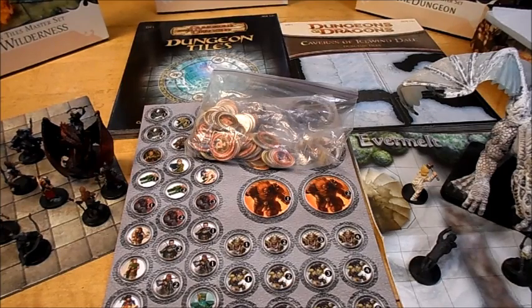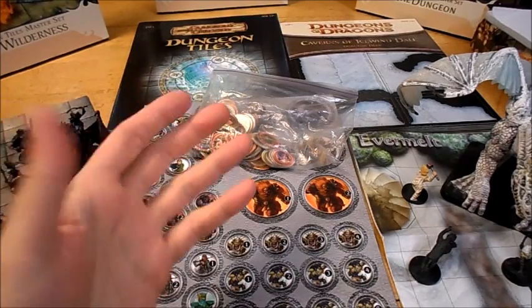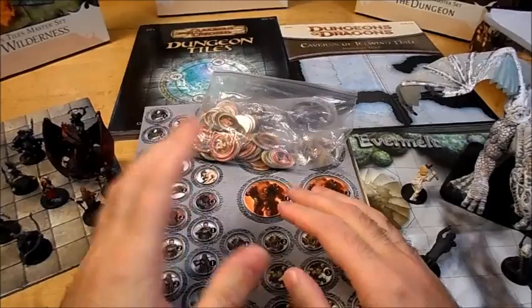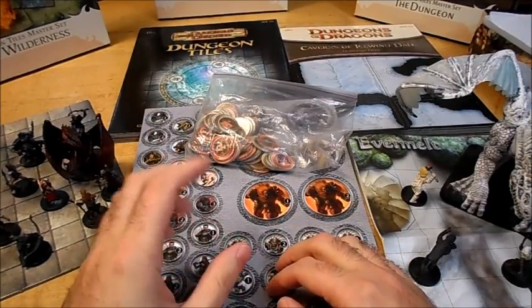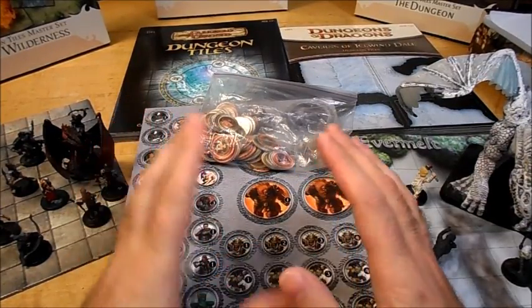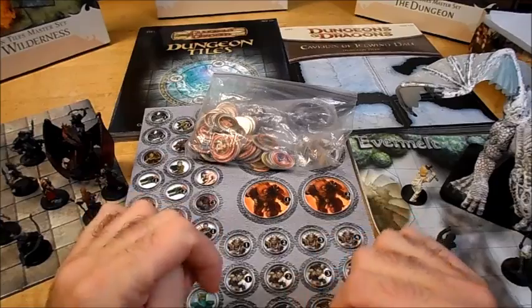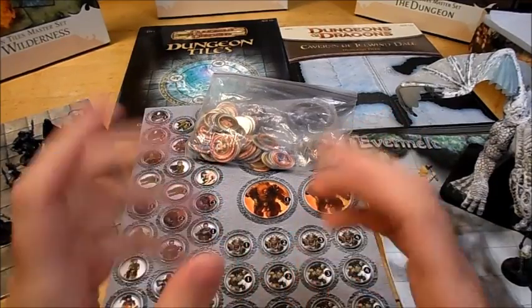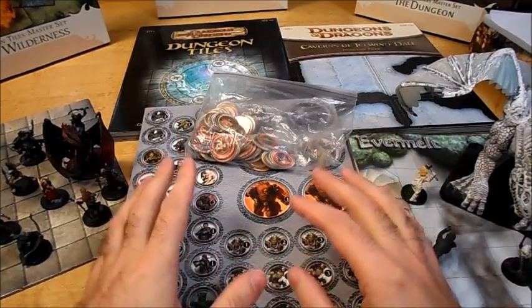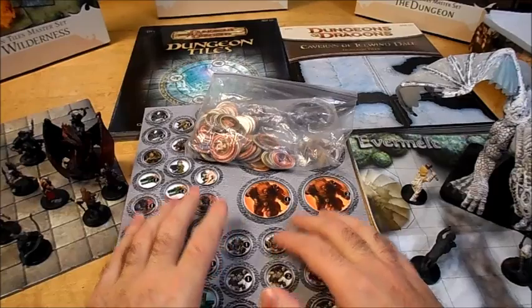What I want to talk about today is the use of miniatures for combat. Now, there's a much larger topic of using miniatures versus theater of the mind that I'm going to talk about in a later video, in terms of experienced players. But for now, I want to talk about people who are new to the game.